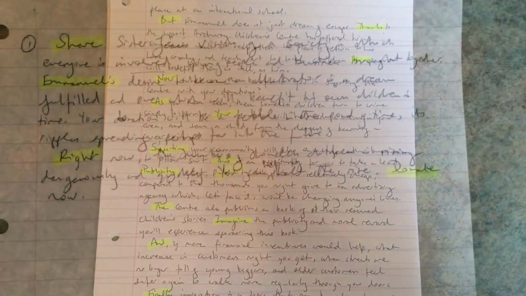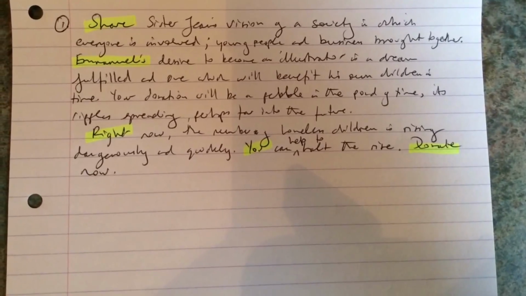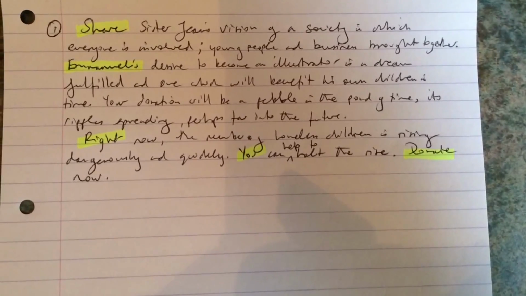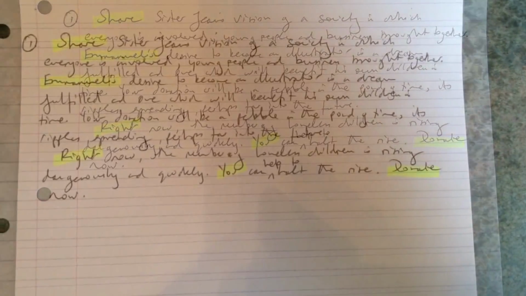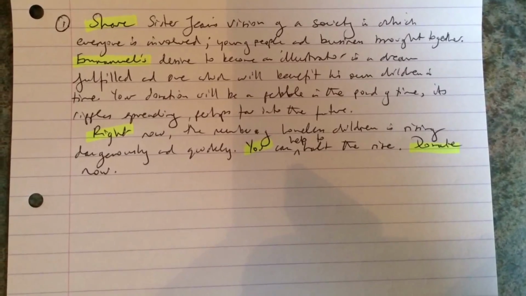You might also see where I've demarcated things with black lines to show where one bullet point ends and the next one starts. And I think if you want to make your sentence variety obvious to the examiner, you can use the highlighters to do it just as I have as well.